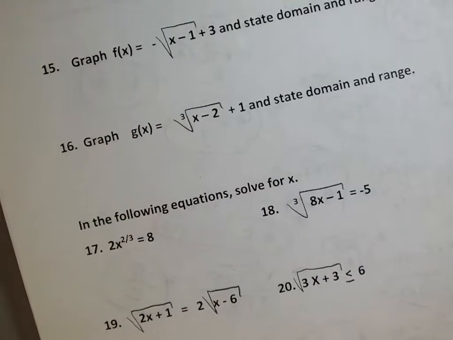All right. Okay, number 15, we're going to graph. Let me grab a piece of graph paper so I can have it really nice and neat. Graph paper. Lost all my graph paper. Here we go. It was fun. Me and Joe.